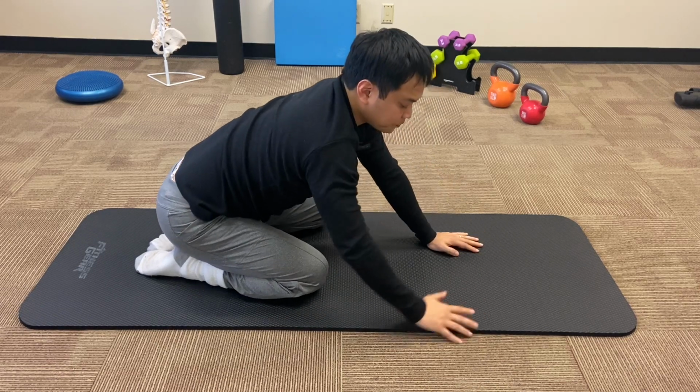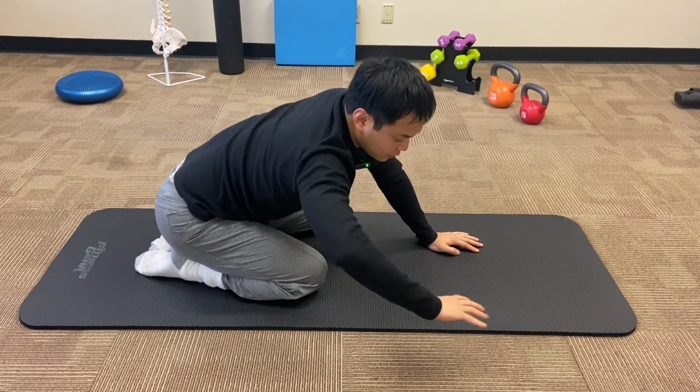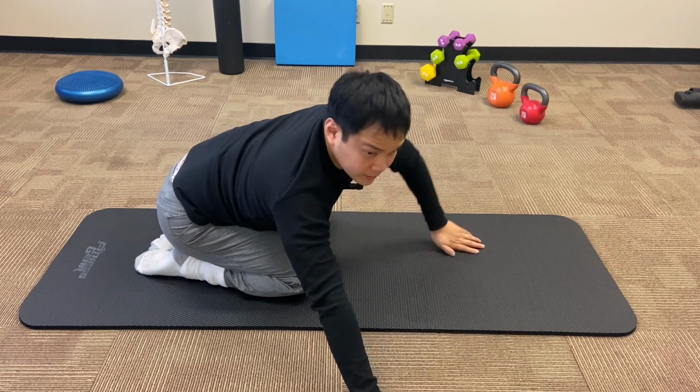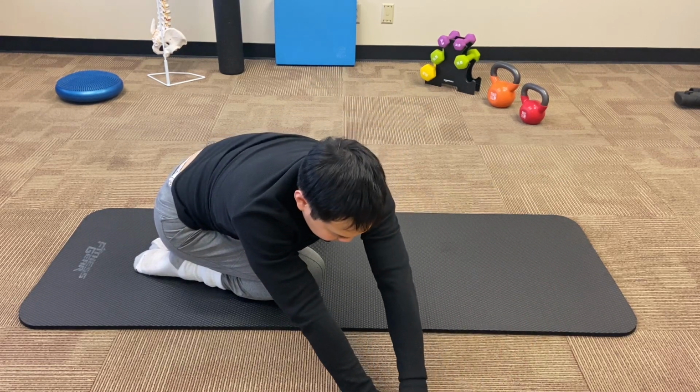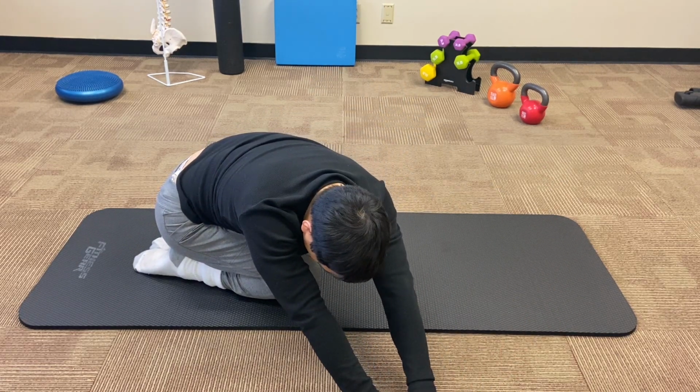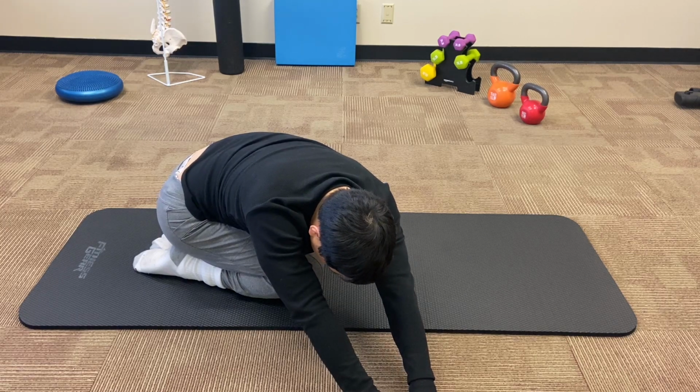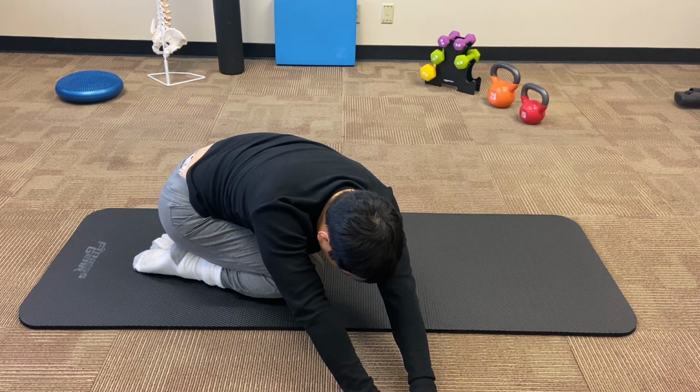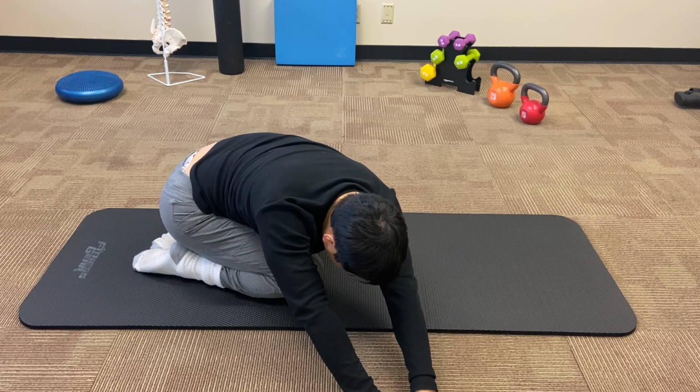Let's come back to the beginning and let's work on the other side. So right hand over towards the side, left hand over to meet. And I'm just going to relax my head, relax my neck, and just sit and shift weight back towards the center. Deep breath in.